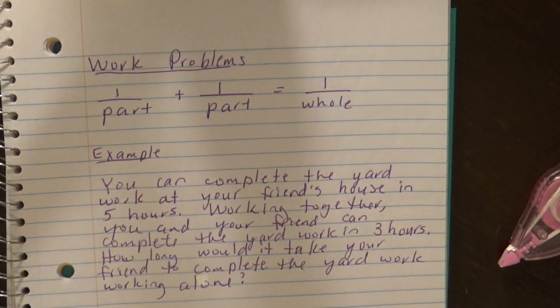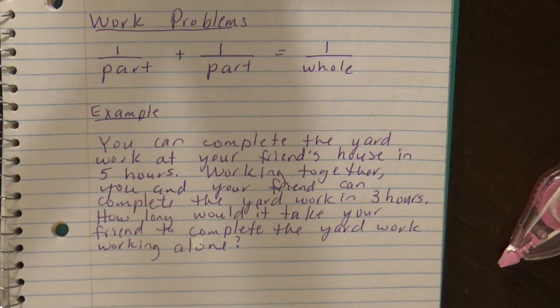Okay, so the last example that I'll be doing with you from section 6.5, this is what is sometimes referred to as a work problem, work with a K. I'm going to read it first and then I'll explain how we're going to complete it. You can complete the yard work at your friend's house in 5 hours. Working together, you and your friend can complete the yard work in 3 hours. How long would it take your friend to complete the yard work working alone?